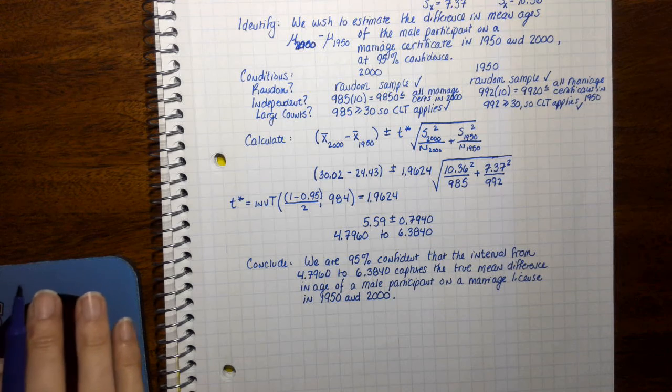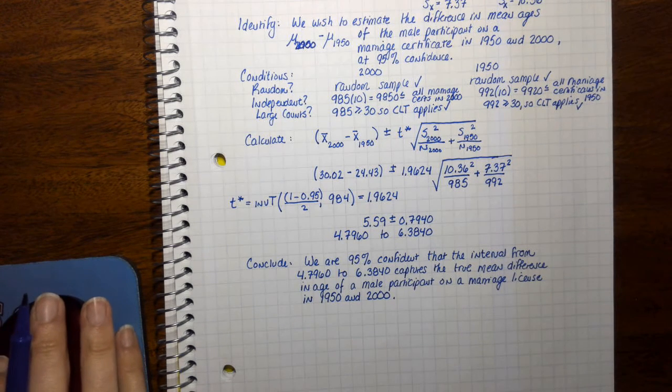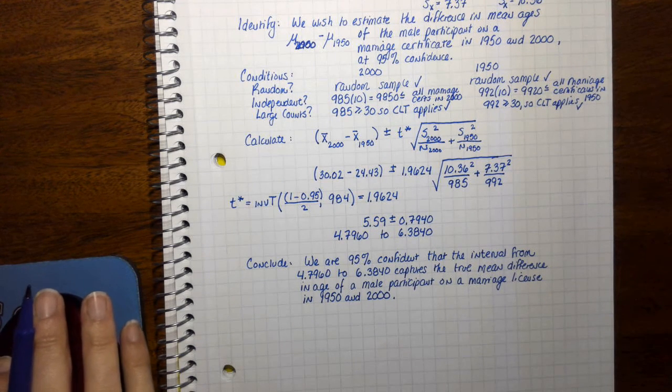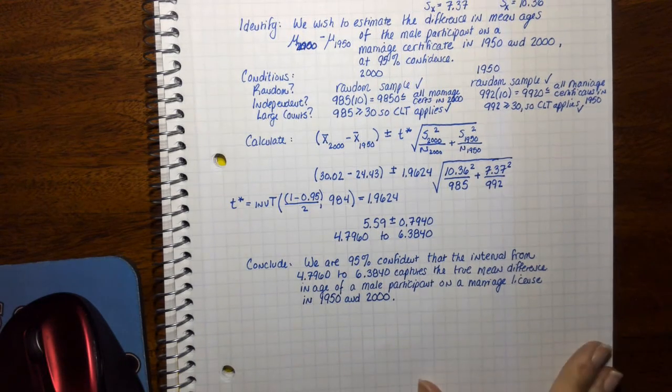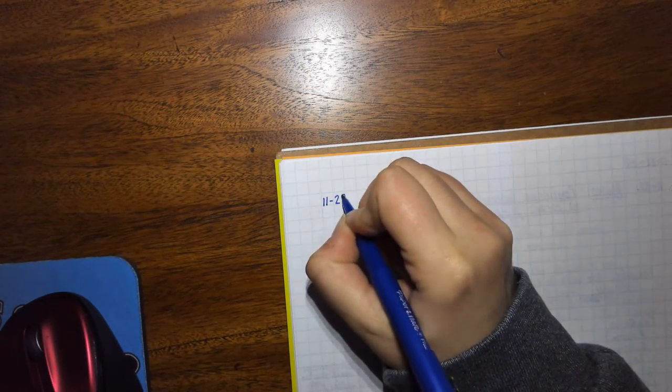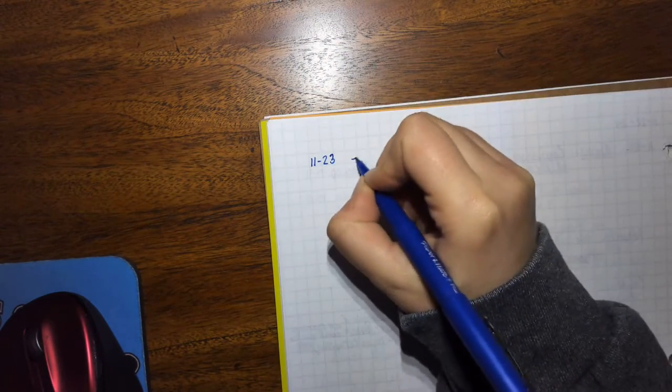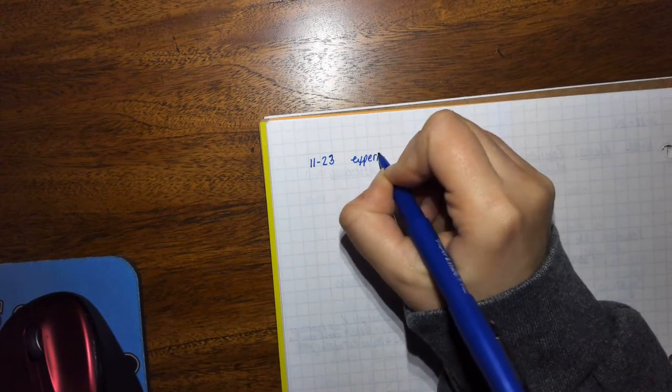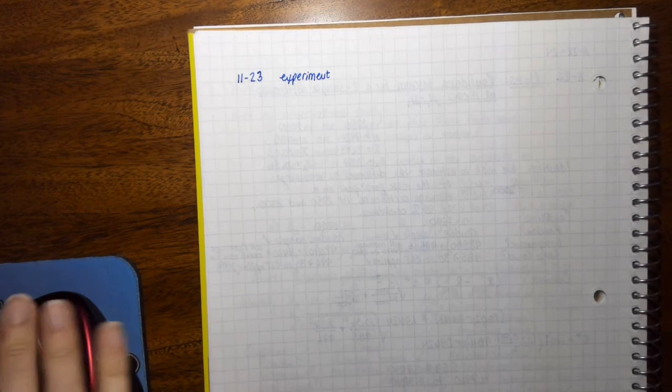The principal decides to run an experiment. Okay, so that's your first thing. Notice that this is an experiment. I'm going to flip this over. That's the first thing I'm going to note.